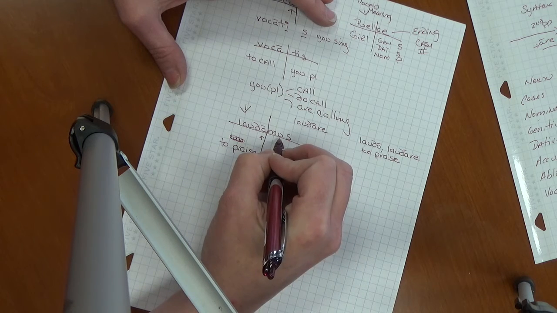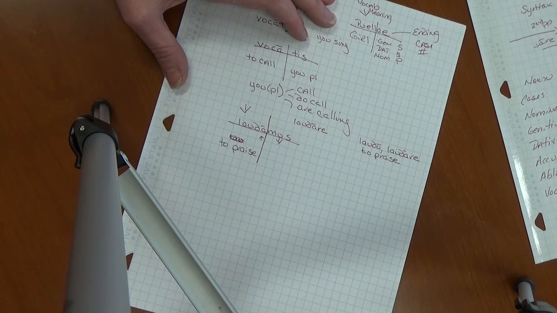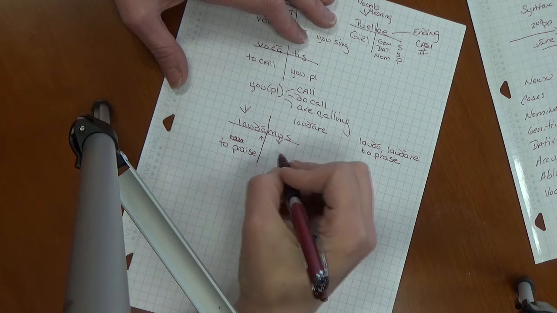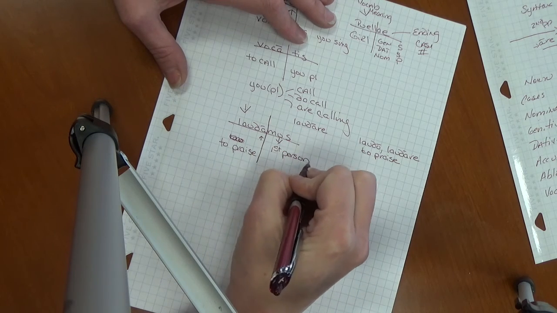And then I have my mus. Mus, so if I go through my personal endings, O or M, first person singular, S, second person singular, T, third person singular, mus, first person plural.